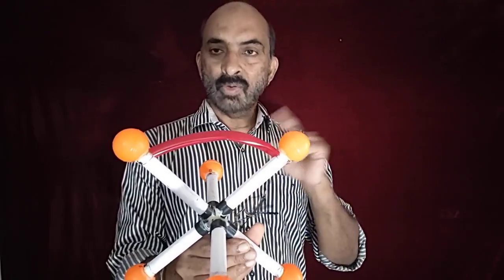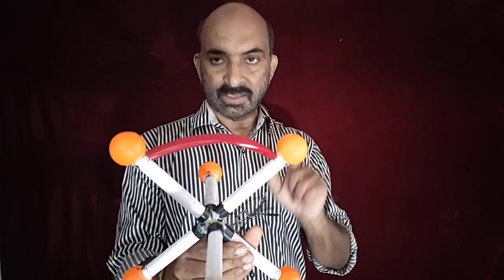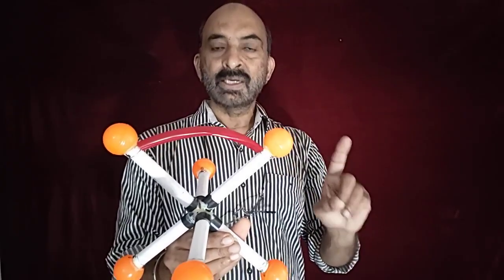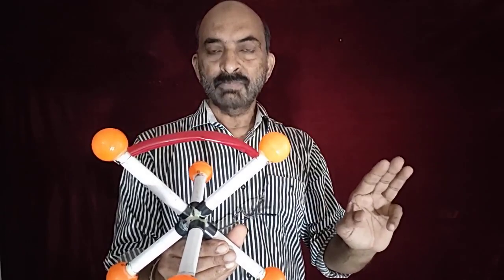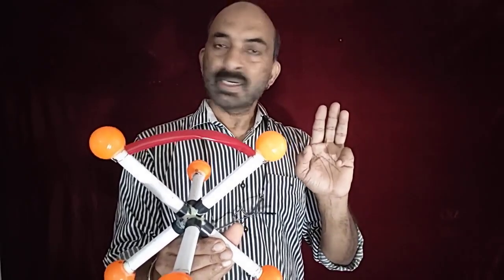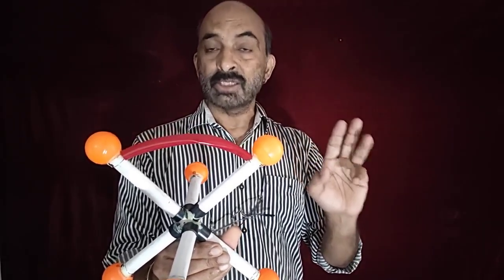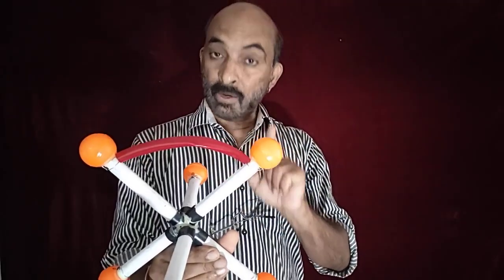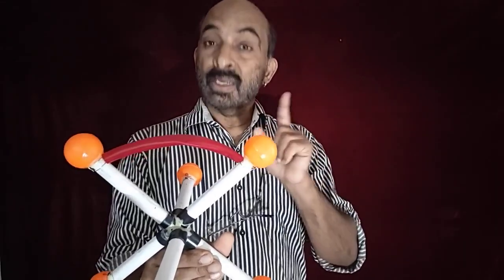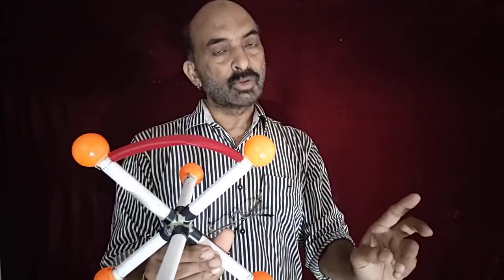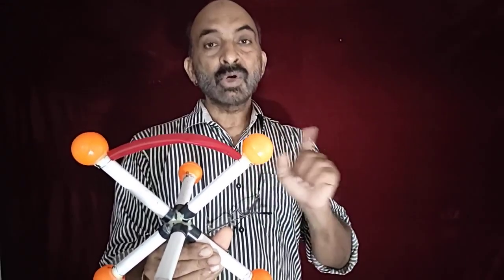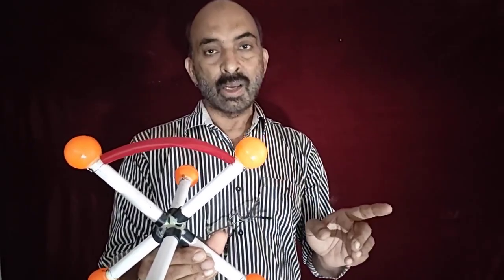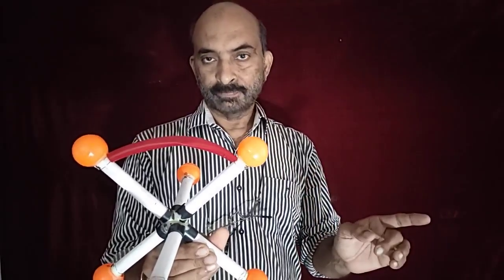So our conclusion is this. For Ma6, there is no geometrical isomerism. Since it has a plane of symmetry, it has no optical isomerism. Coming to the next case, Ma4B2, it also has no geometrical isomerism. Since it also has a plane of symmetry, it does not have optical isomerism.